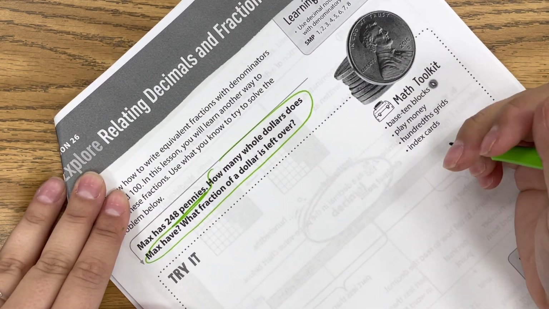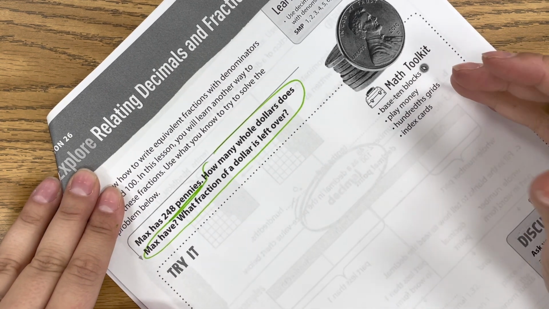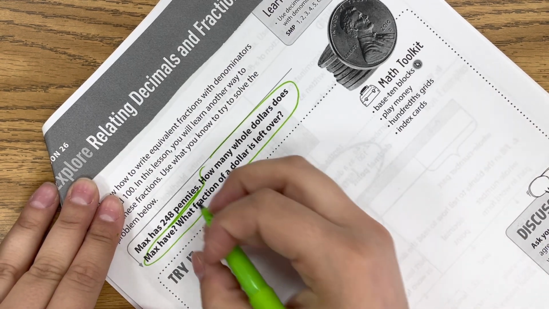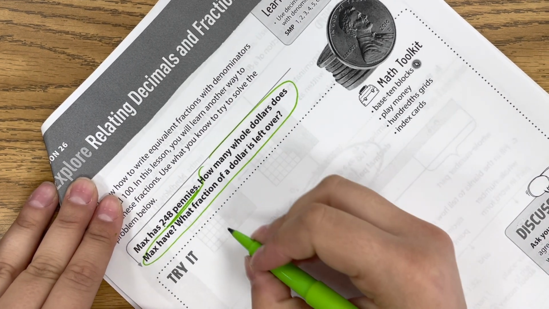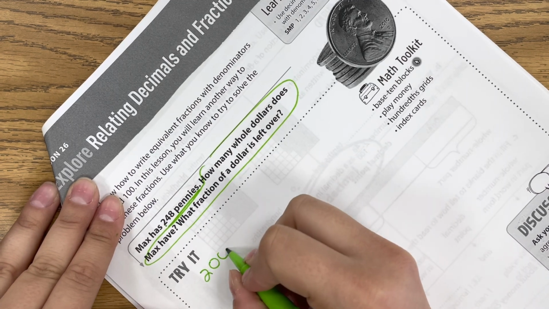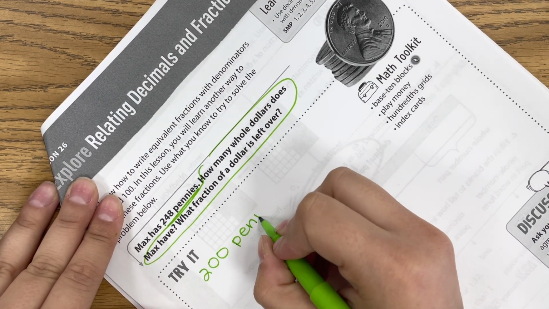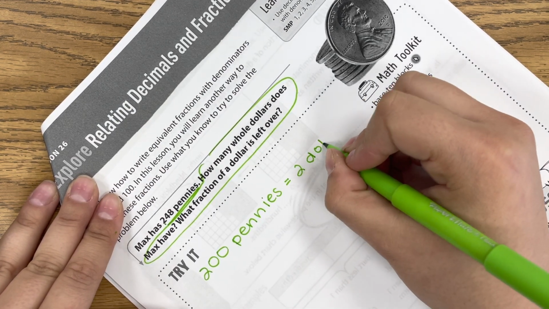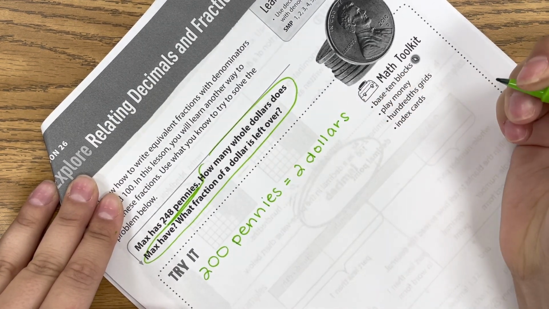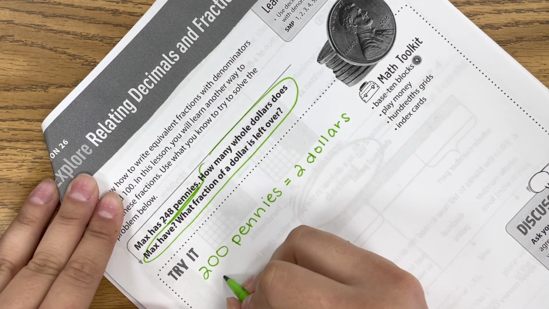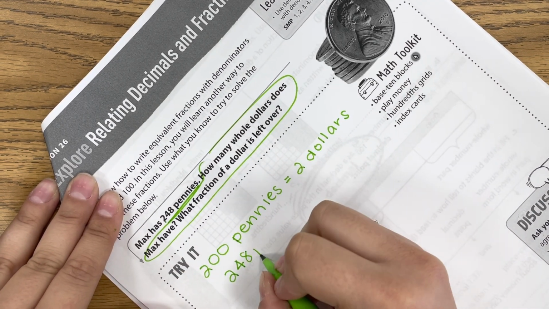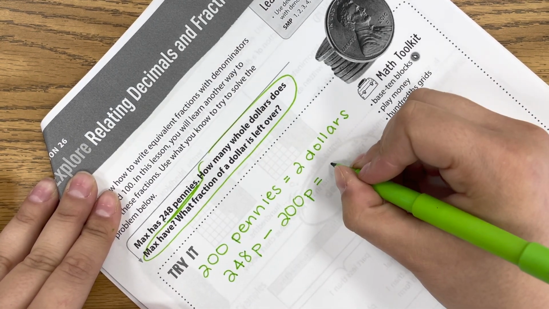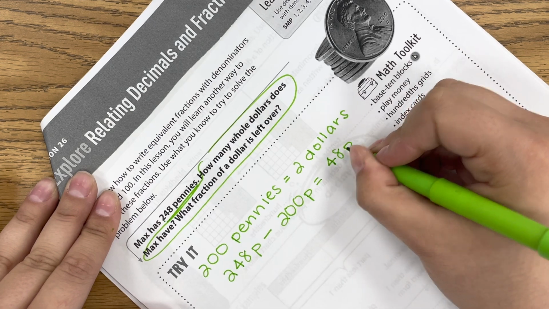So let's just talk about what we know from this problem. So first of all, we know 100 pennies is equal to $1. So that means we know 200 pennies is equal to $2, right? So 200 pennies is equal to $2. And then if we have 248 pennies, I'm just going to say 248p minus 200p, that gives us 48p left over, right?